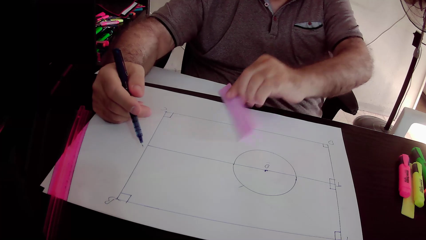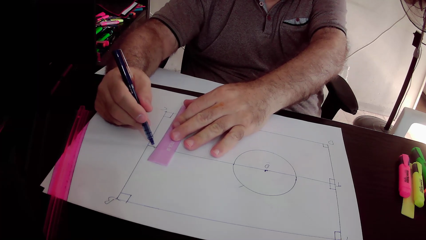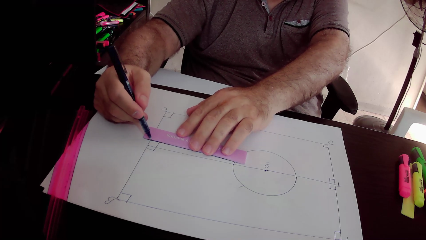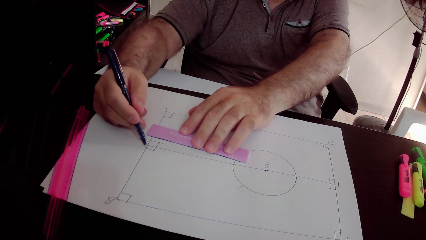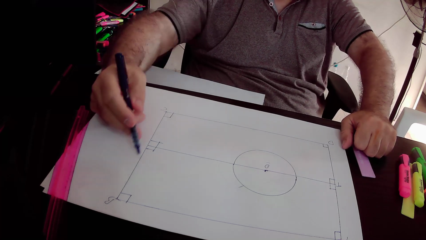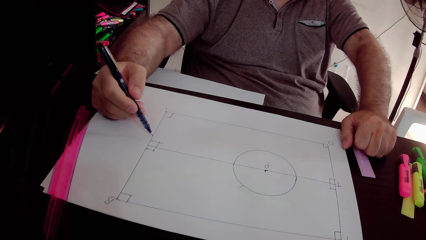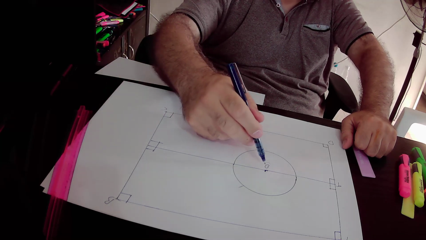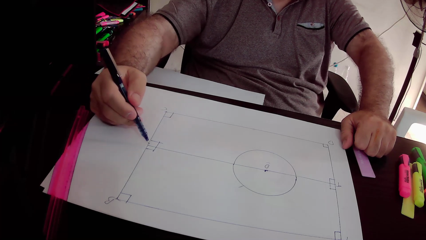So here, this angle will also be 90 degrees, and this angle will also be 90 degrees according to our construction. We define the touching point of the perpendicular from point O on BC as M.